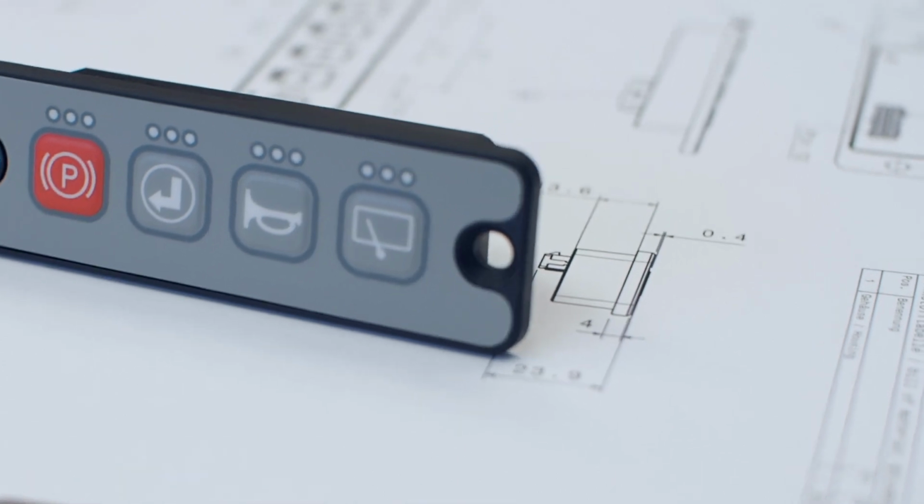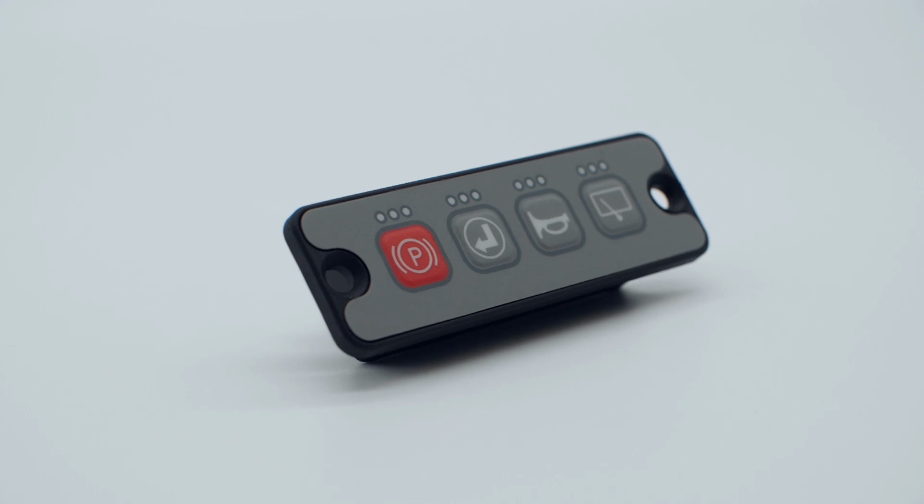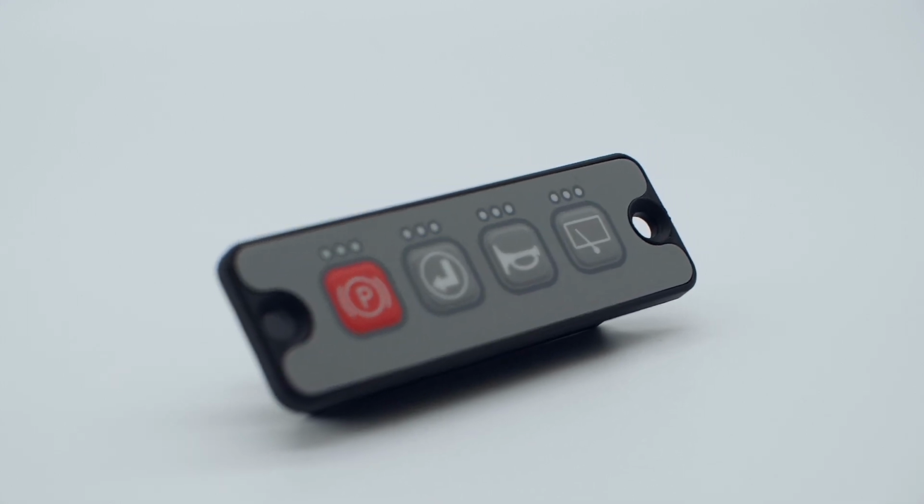Alternatively, we also integrate display fields. For example, battery or vehicle status can be integrated or combined with a button.